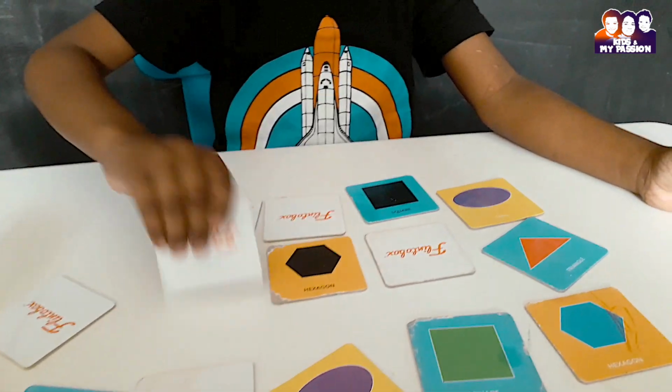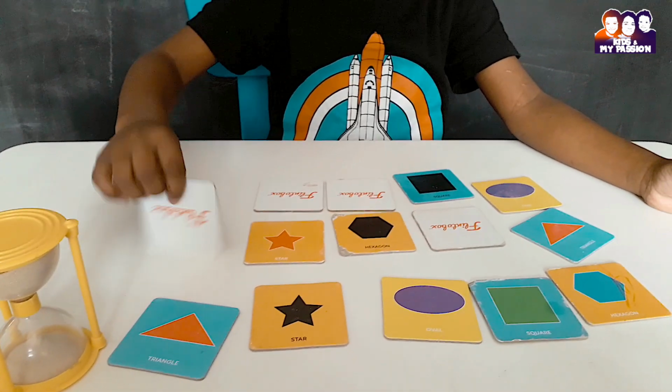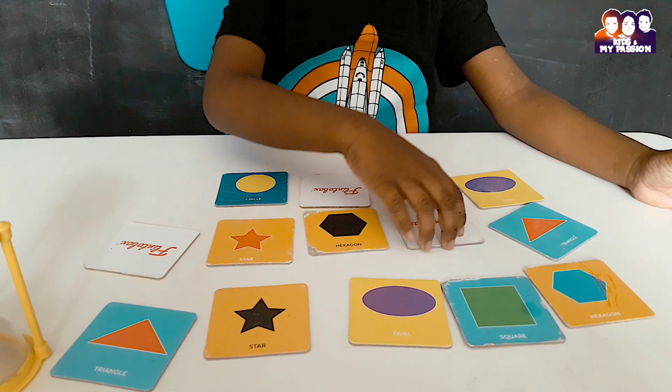This improves his cognitive development skills and fine motor skills, which enhances visual perception.